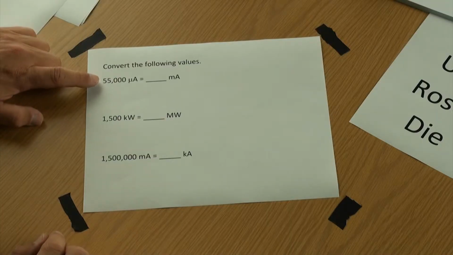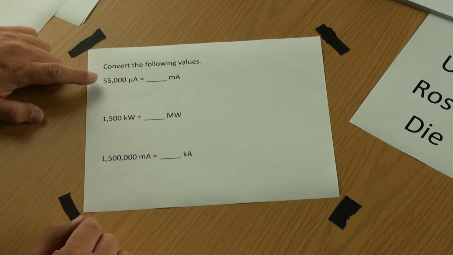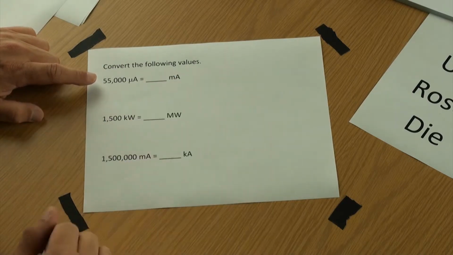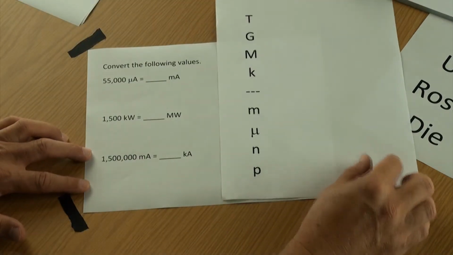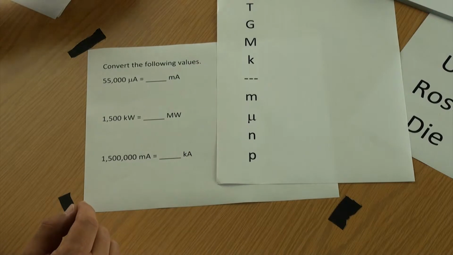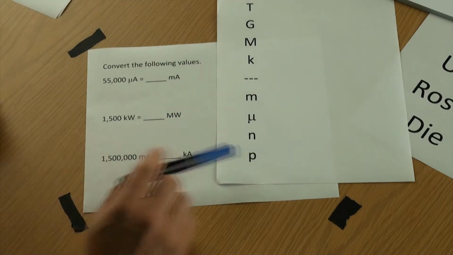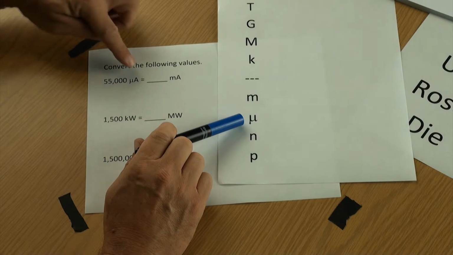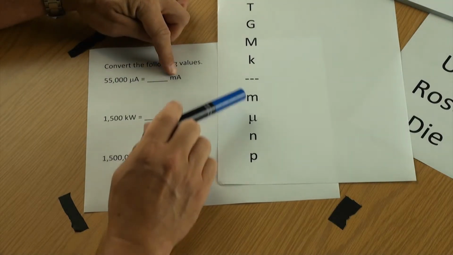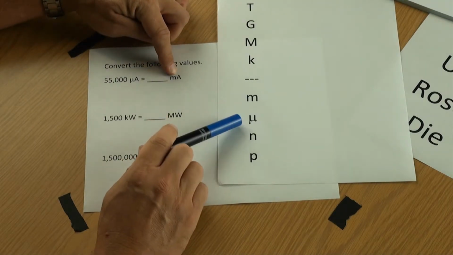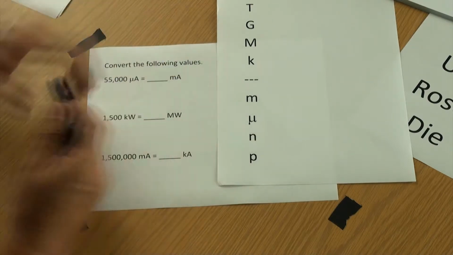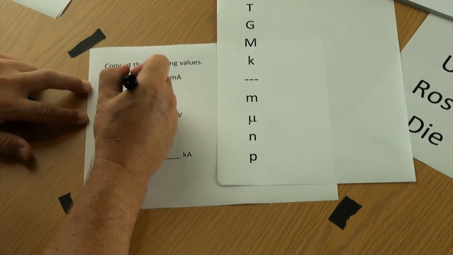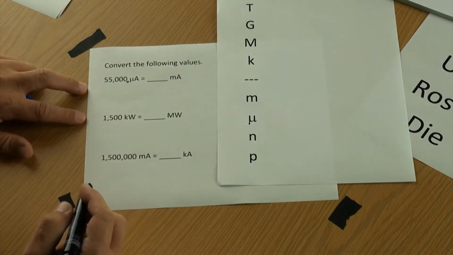First of all, I've got this problem where I've got 55,000 microamps, and I need to know how many milliamps this is. Well, I'm going to lay here my list so that we can refer to it. And what they have given me is microamps. That's here. They want to know the result in milliamps, which is here. If I am moving up the scale, then I need to move my decimal point to the left. So the decimal point is implied as being at the end of the number. If you don't have a decimal point, it comes at the end.